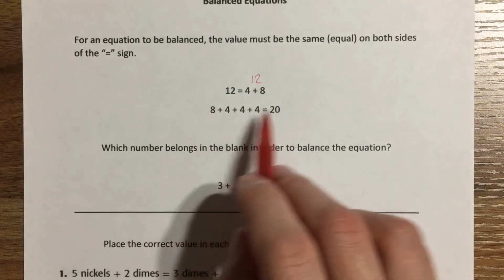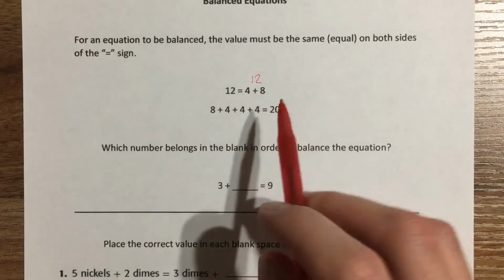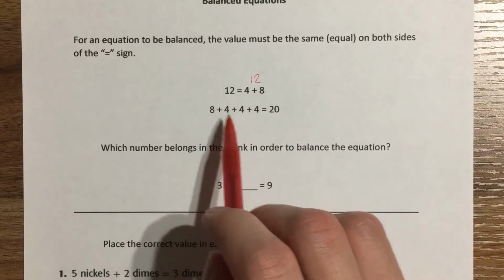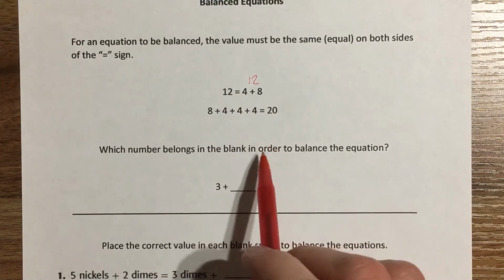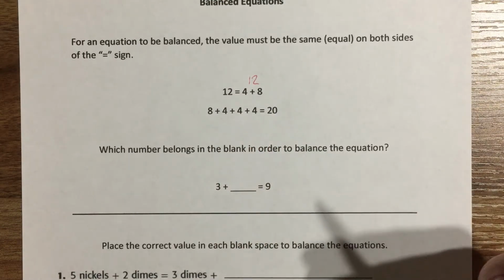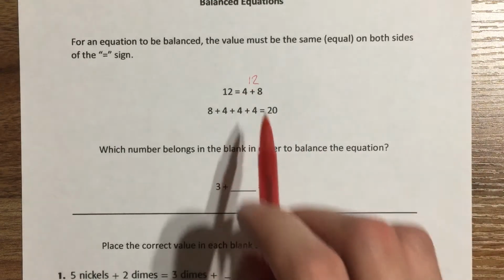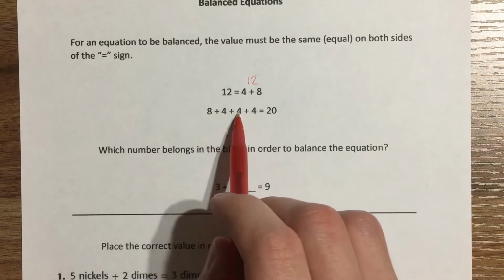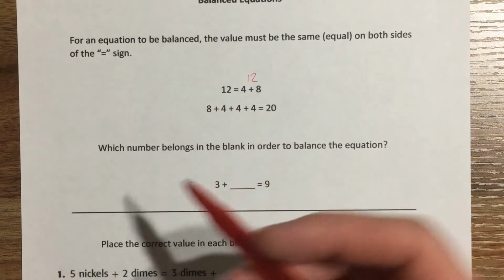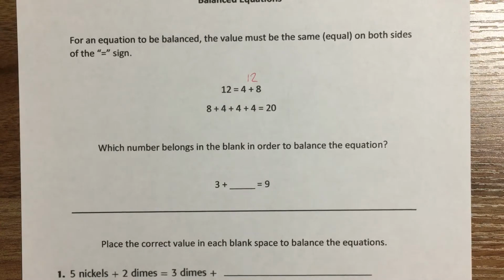I completely skipped this one. It's the same deal though. I completely skipped it, but yes, 8 plus 4 plus 4 plus 4 equals 20. That's the same thing as being balanced there, just like we had up here. We have 8 plus 4 is 12, plus 4 is 16, plus 4 is 20. 20 does equal 20. We're balanced.